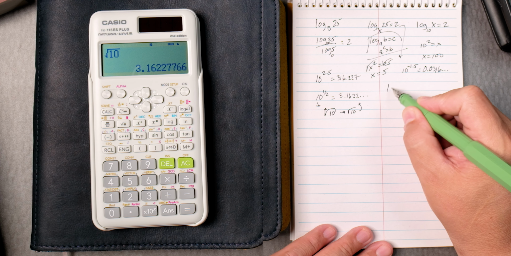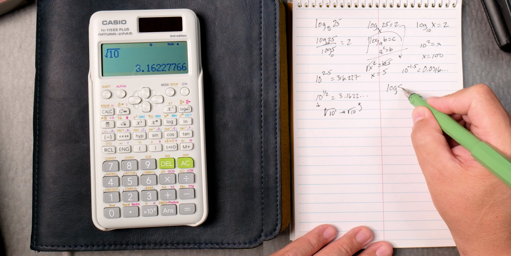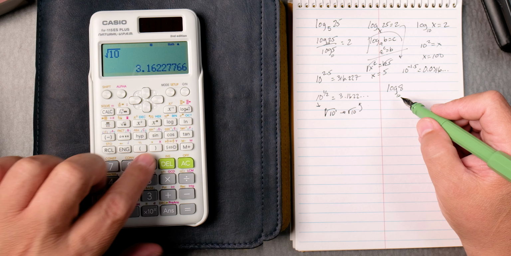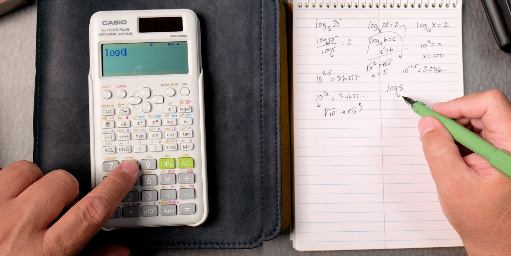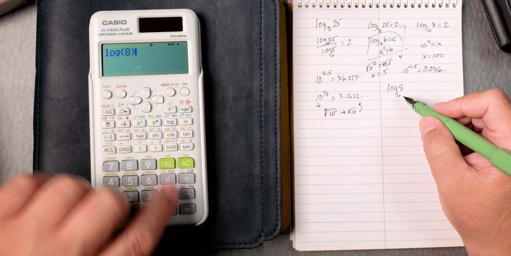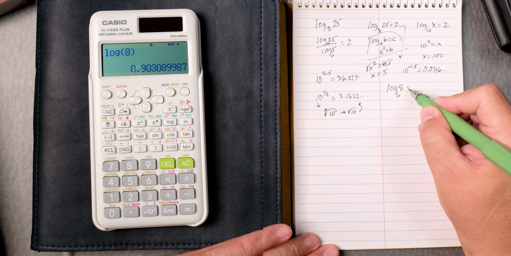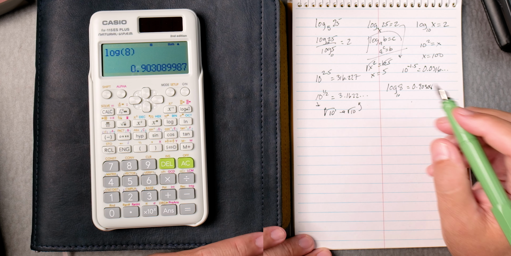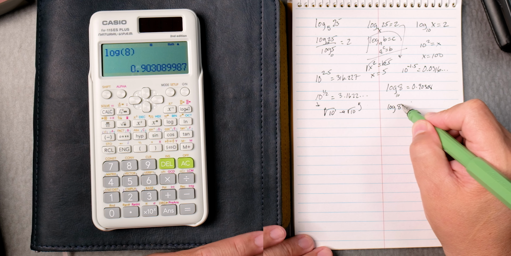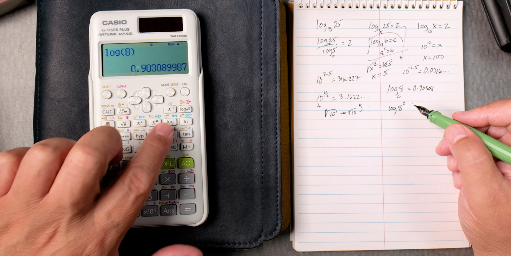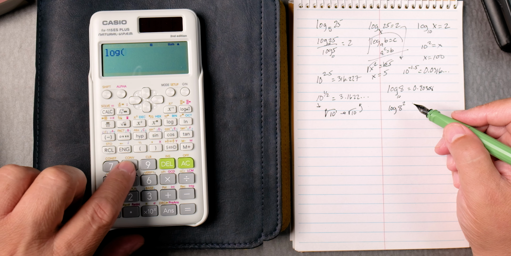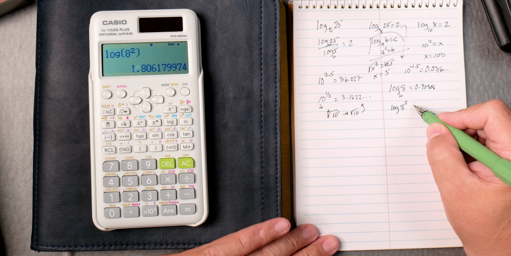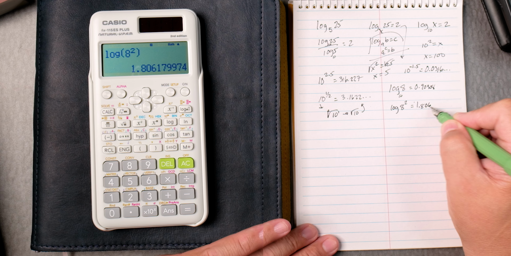Then here we have the log of 8. Again, this is base 10. So we do log 8. You can close it if you like, equals, and that gives you 0.90308. What about the log of 8 squared? That's easy. Log 8, and then here we have a square button. We can close it, equals, gives you 1.806.